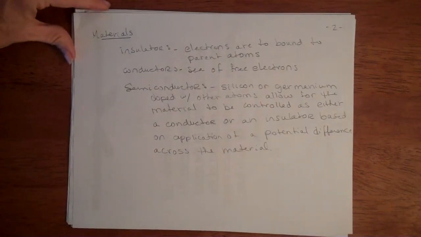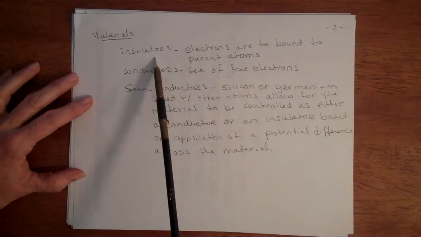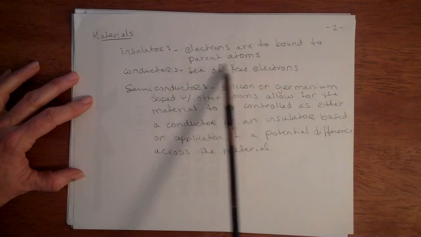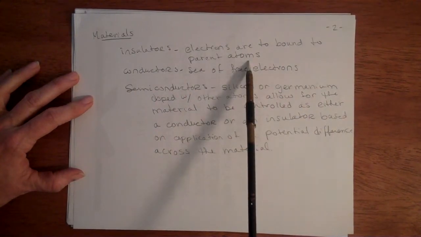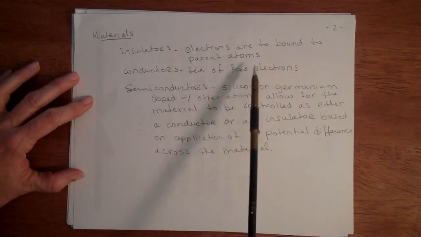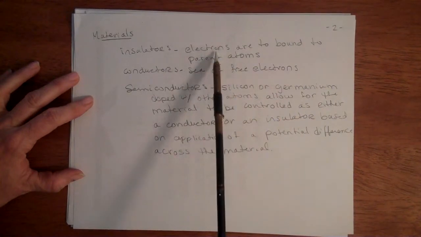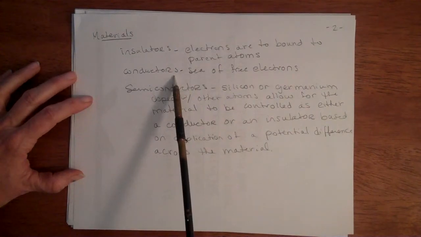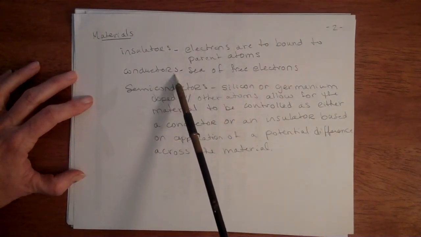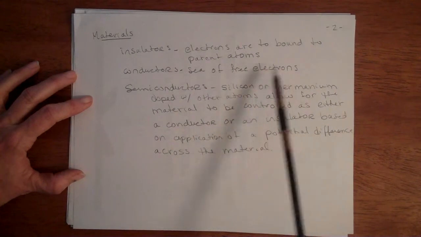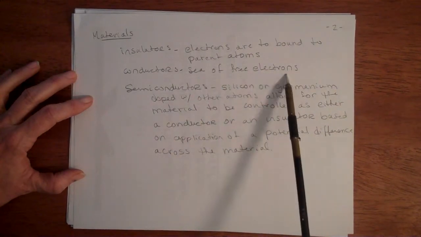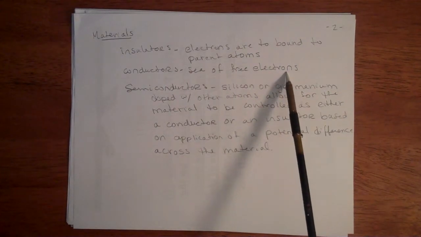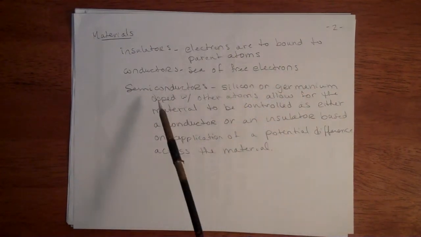A few different types of materials we want to consider. There are insulative materials, or insulators. These are materials in which the electrons are bound to the parent atom. So if you look microscopically at this material, you would be able to see exactly which atom belongs to which electron, and vice versa. Conductors are a different class of materials in which there is a sea of free electrons. So when you look microscopically at a conductor, you can't tell which electron belongs to which atom, as there is just a sea of free electrons.